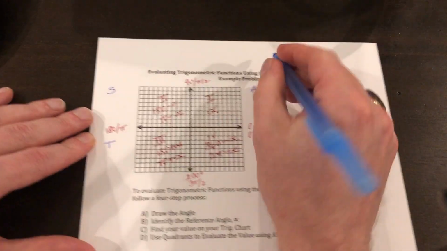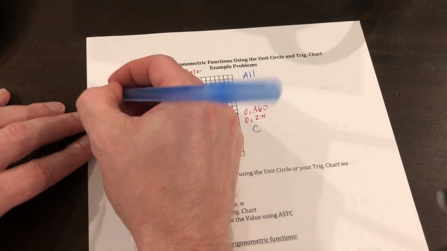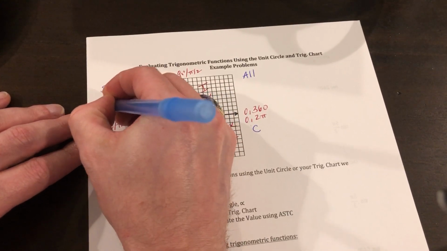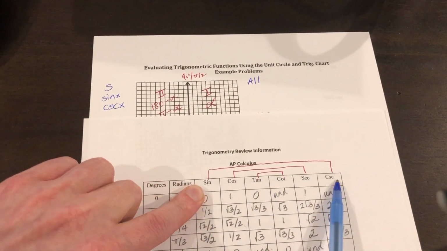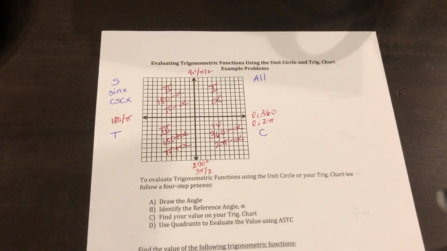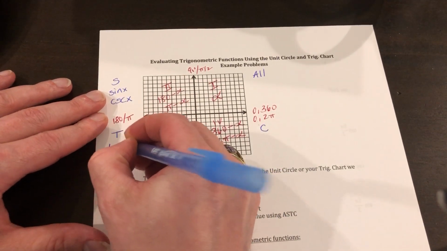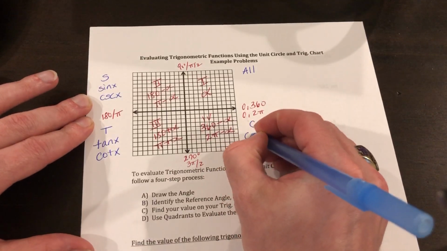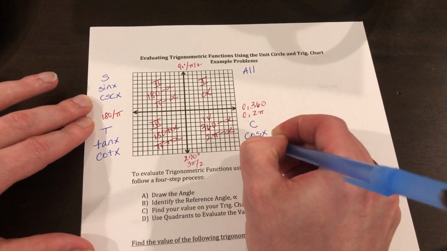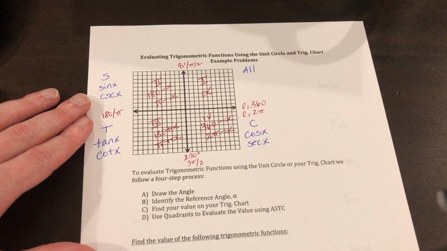So what this saying means is that all trig functions are positive in quadrant 1. Anything dealing with sine is positive in quadrant 2. We know from our previous lesson that sine and cosecant go together; they're reciprocals of one another, so they have the same signs. Tangent, or anything with tangent or cotangent, is going to be positive in quadrant 3, and cosine is going to be positive in quadrant 4. Cosine and secant are reciprocals of each other, so they go together.